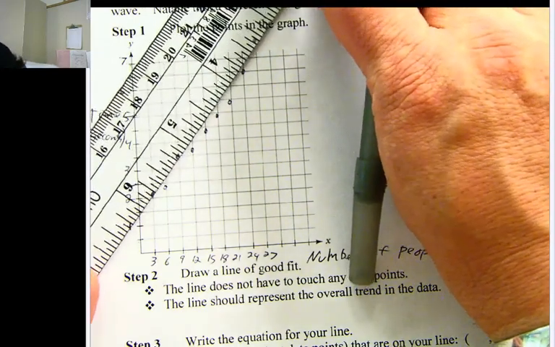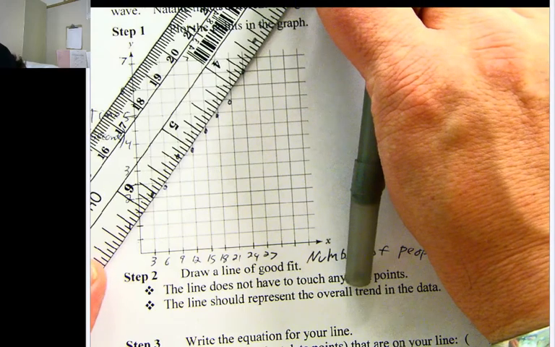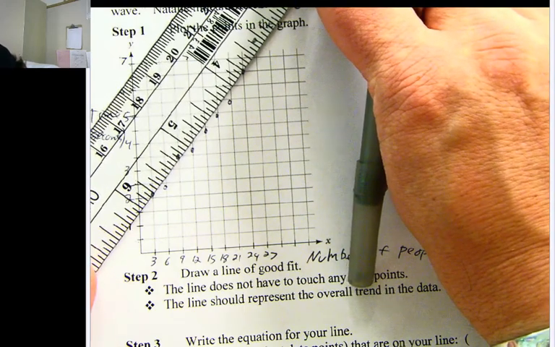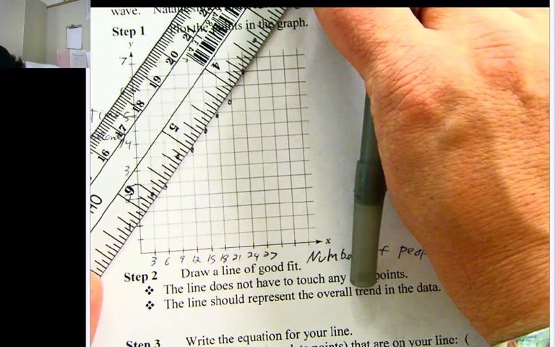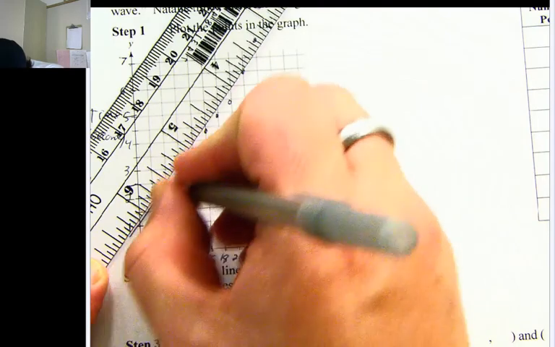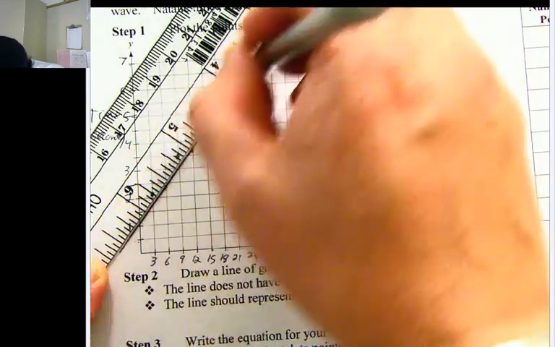If this were a statistics class, we could numerically figure out how good our line is. But because it's not a statistics class, we're just going to estimate, do the best that we can. I'm going to say this is my line of best fit.